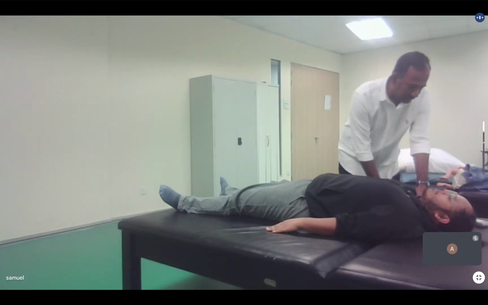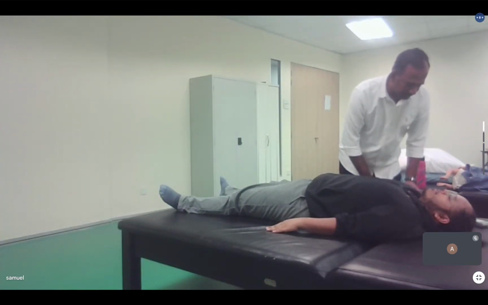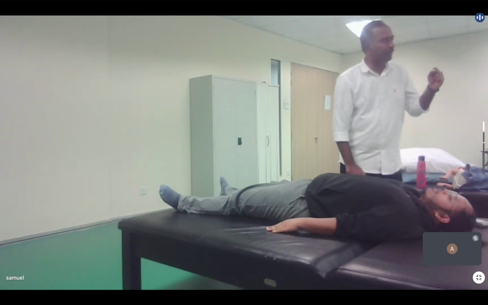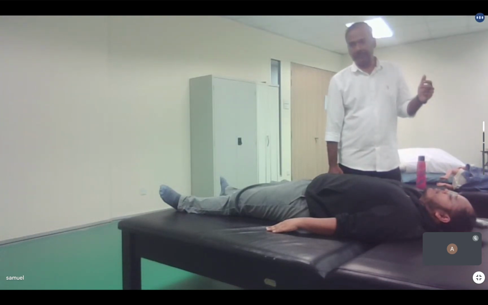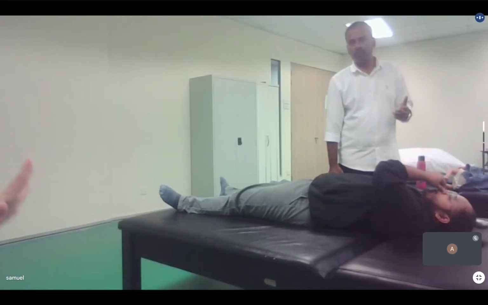As you're thinking, can you tighten your shoulder muscles? Don't strain yourself. Just hold it. Hold it for 5 seconds, and relax for 10 seconds. Hold should be less, relax should be more.